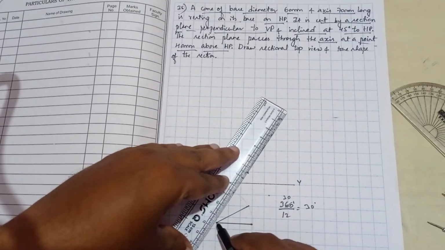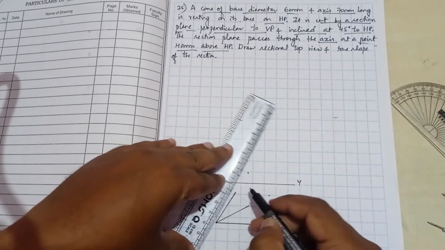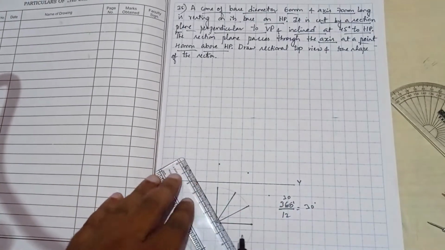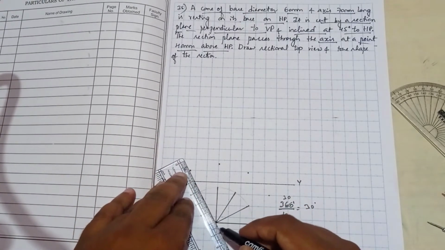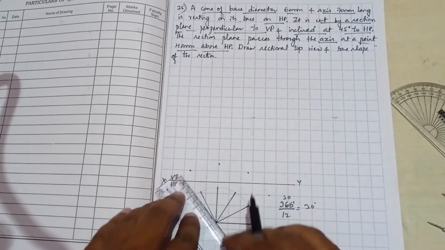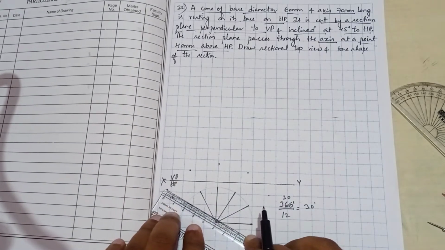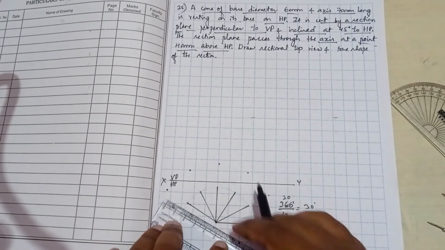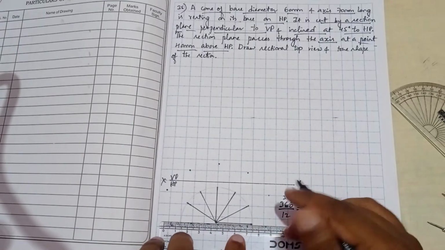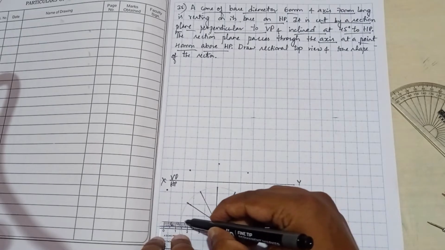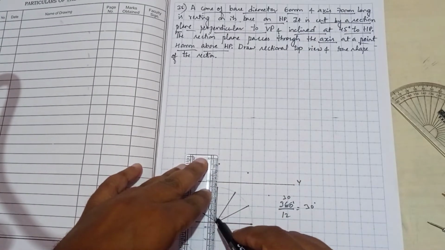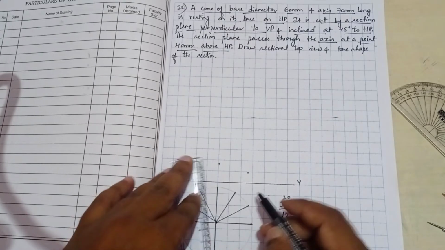30, 60, 90, 120, and this is 150, and this is 180. Now we can extend these lines so that it will be equally divided.